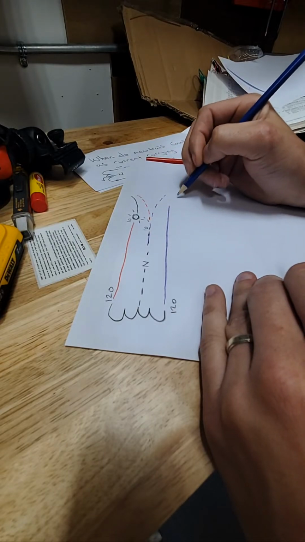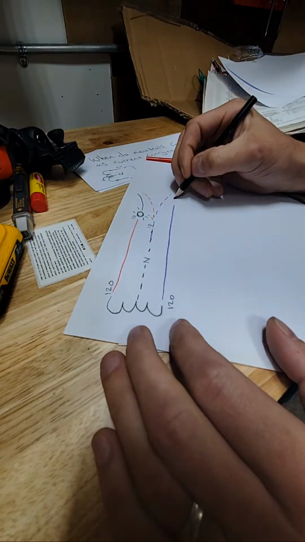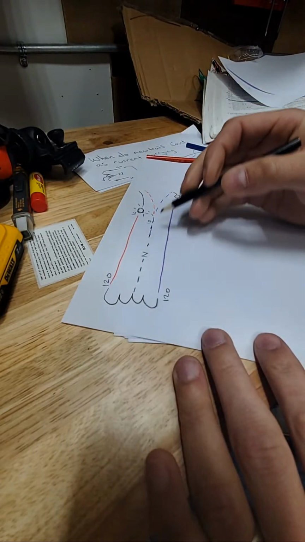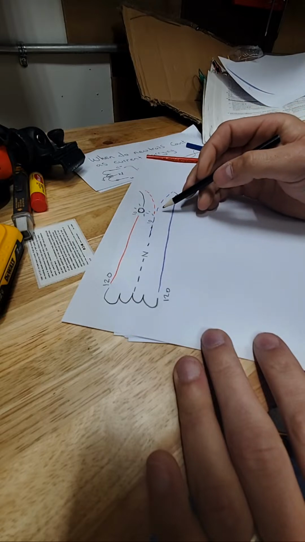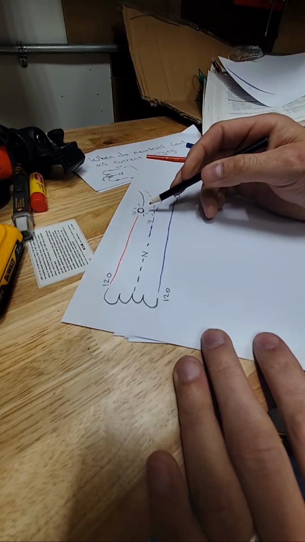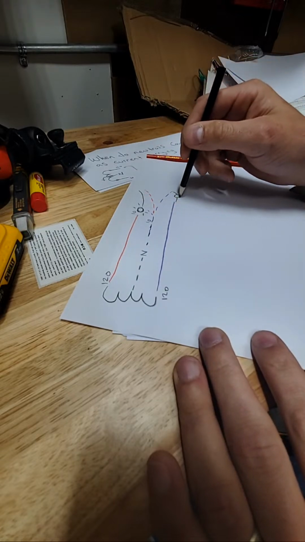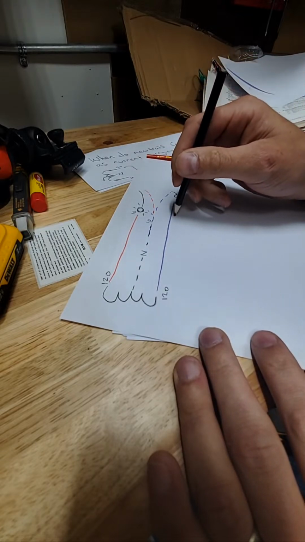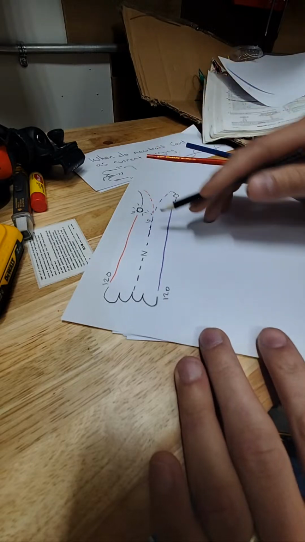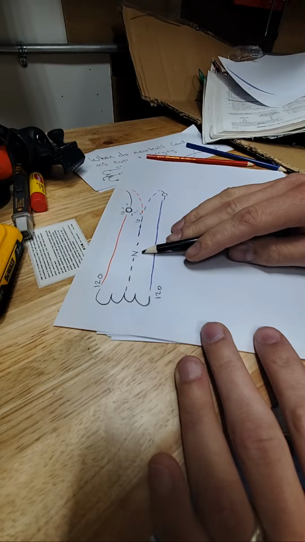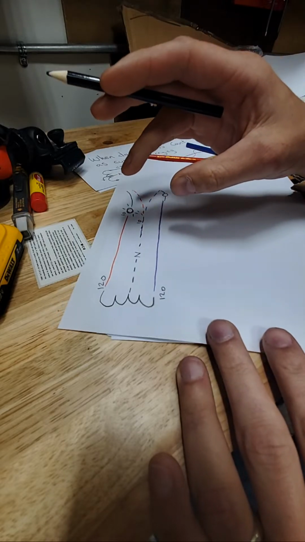So these dots are neutrals and these are hots, and we have the light. This neutral is now shared, so it cancels each other out, and you're not going to get any current on your neutral because it's going to jump over here to the other conductor. That's just the way it works.